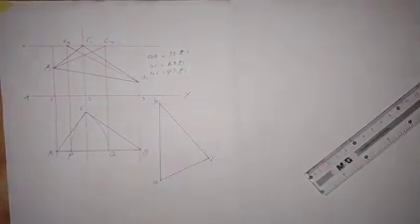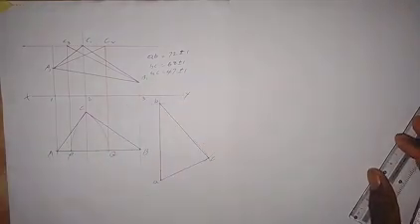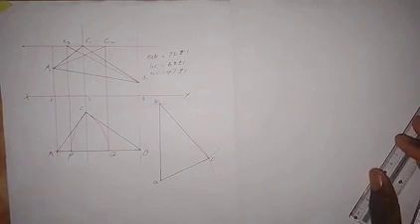So this is the first method, and what we were asked to do, we have done it. We produced the true shape, and also took the measurement of the sides of the true shape of the triangular lamina.